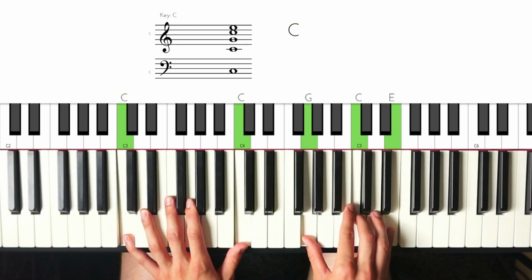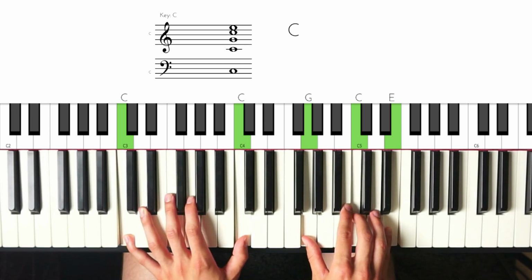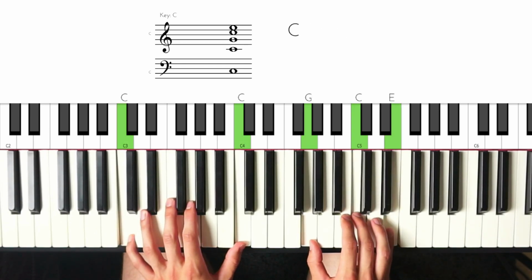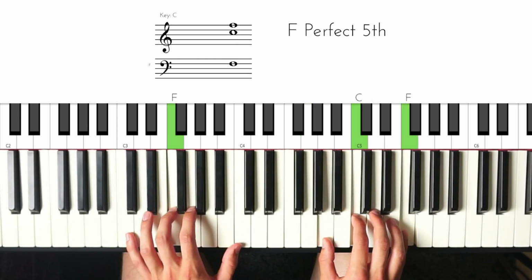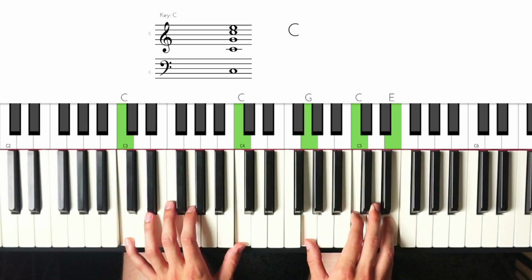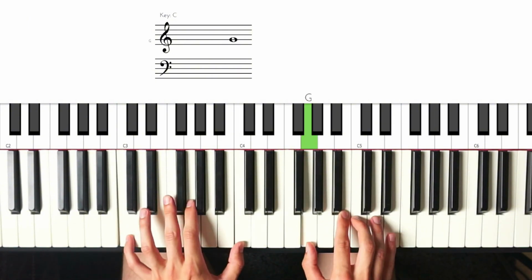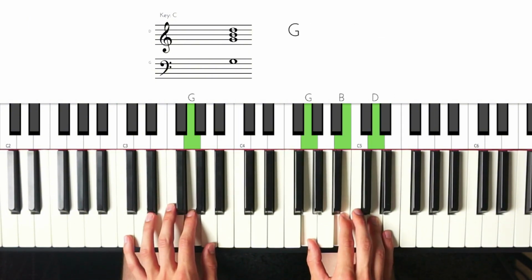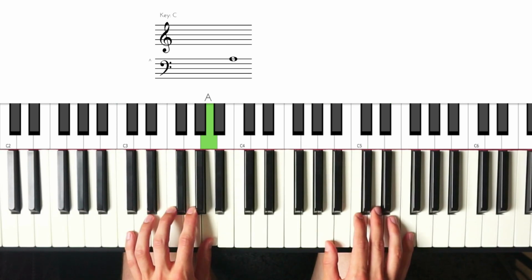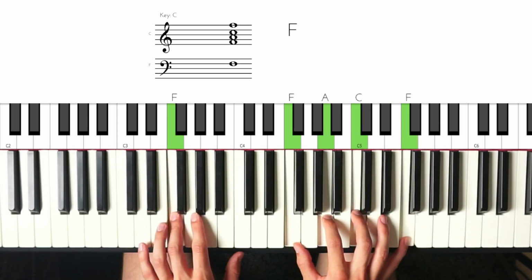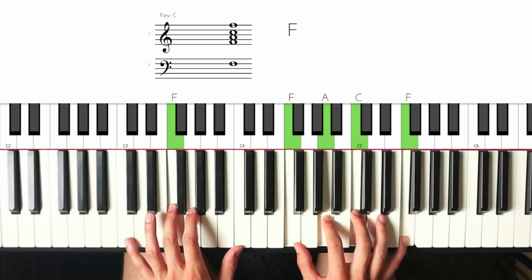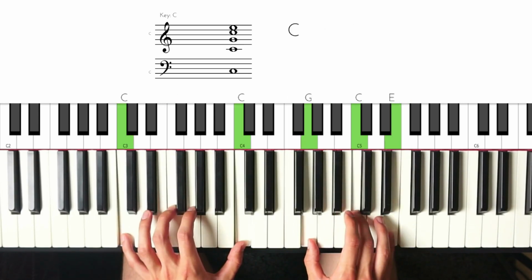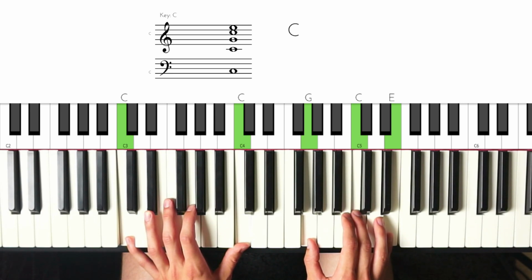So let's stay in the same key of C major and we play a very famous 1, 5, 6, 4, also called the four chord song. And you may notice here in the end, we are on the F. And so if we repeat and go back to the C, we have our plagal cadence here.